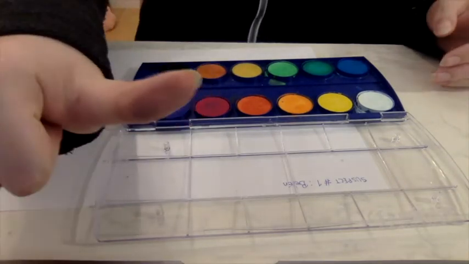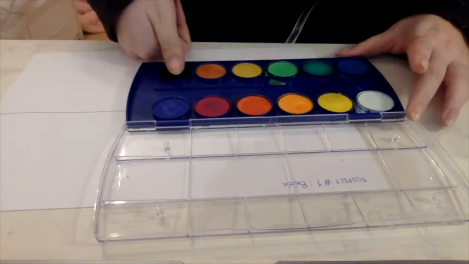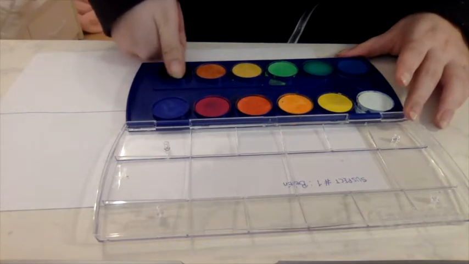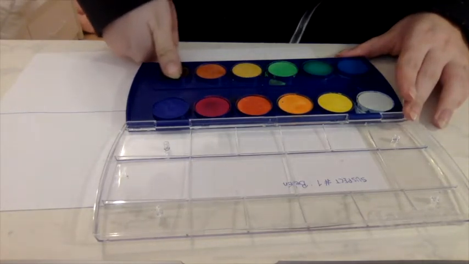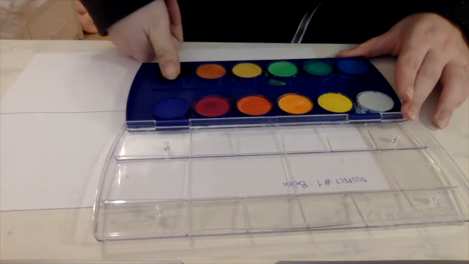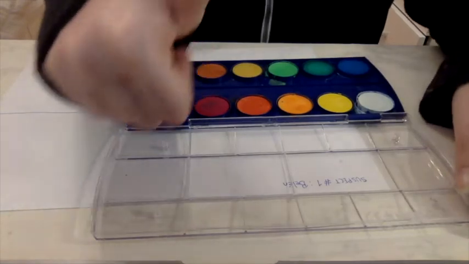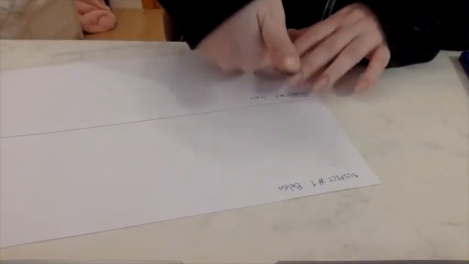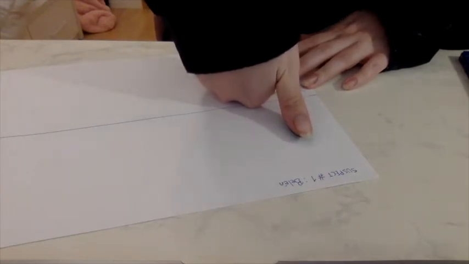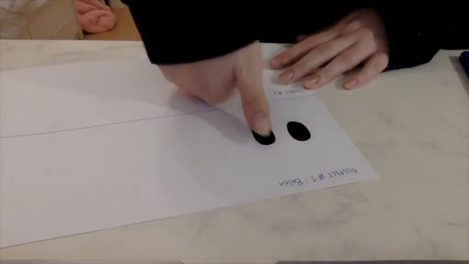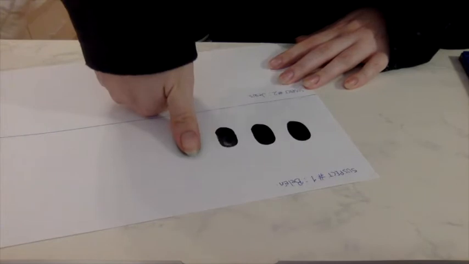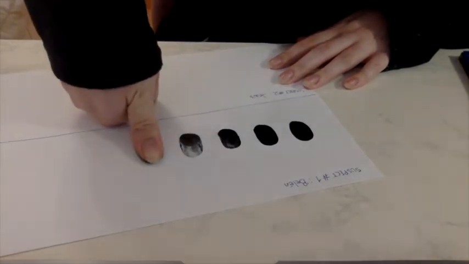So I will take my thumb and I will swirl it around in the black ink, like so. Make sure that it's fully covered. Now that it's fully covered, you see, it's all black. I'm going to stamp it more or less 5 times on the paper. 1, 2, 3, 4, and 5.